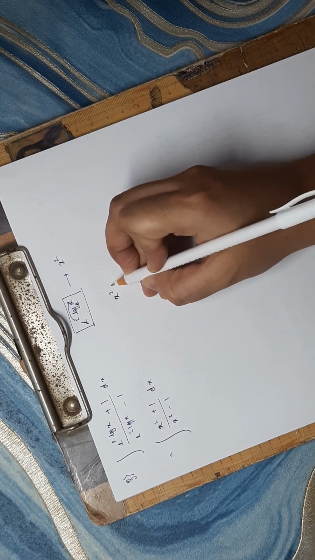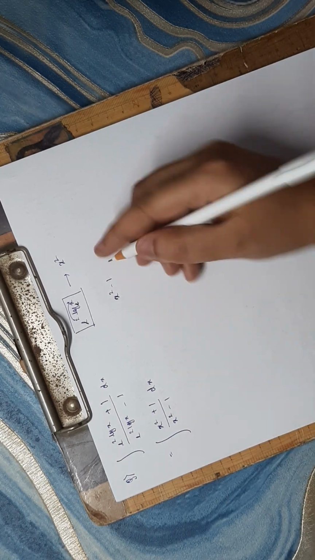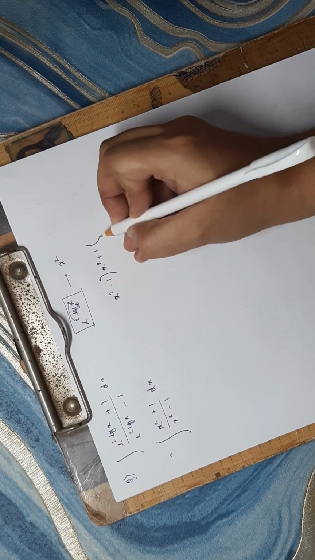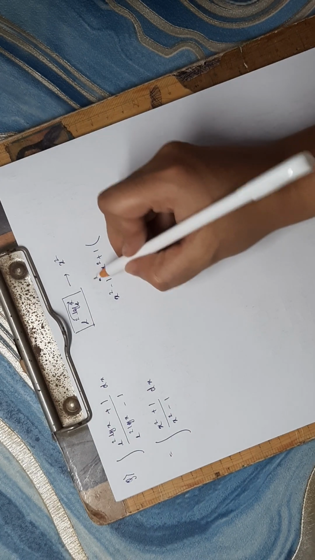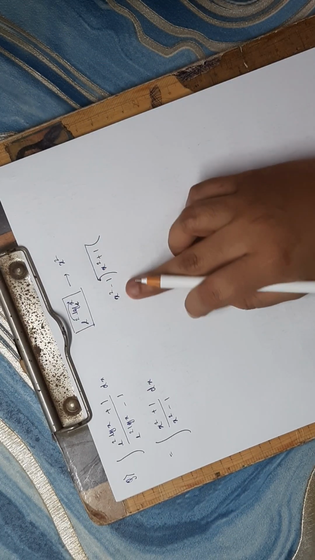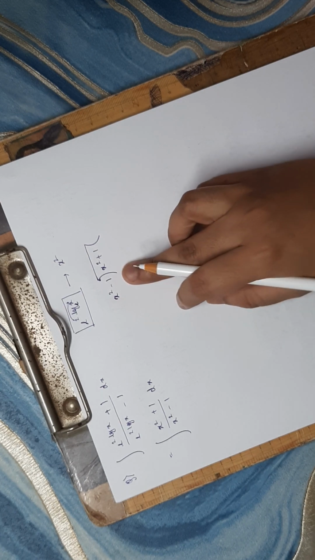Now, what I will have to do is divide it. So if I divide x square plus 1 by x square minus 1, what will I get?